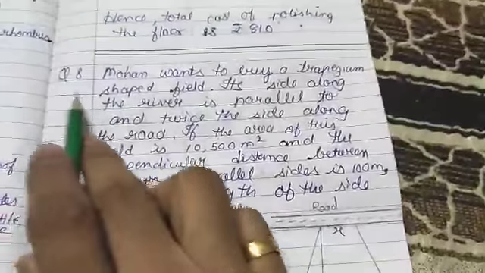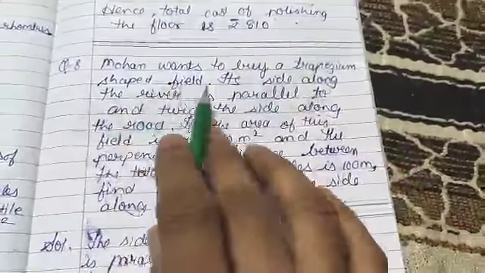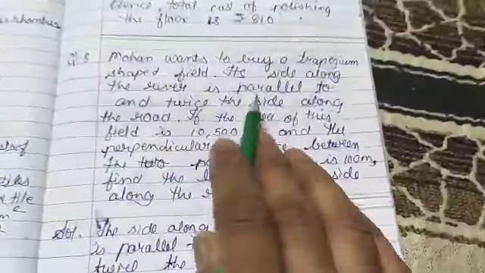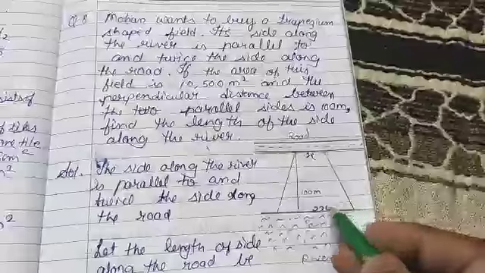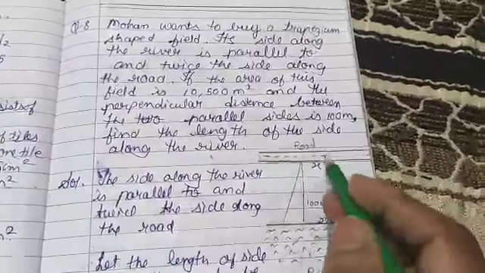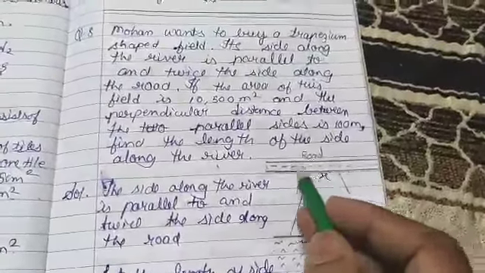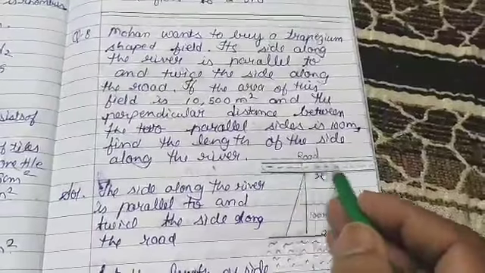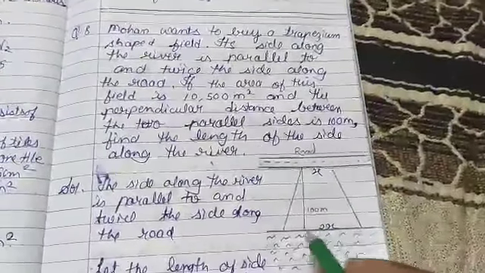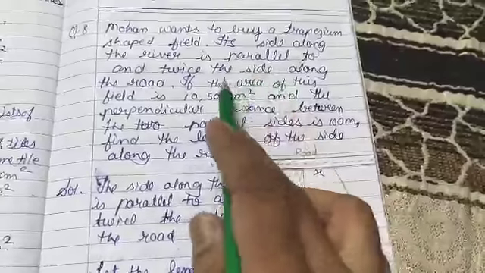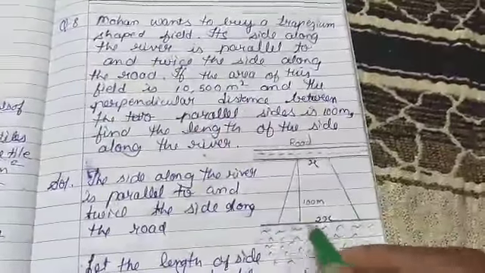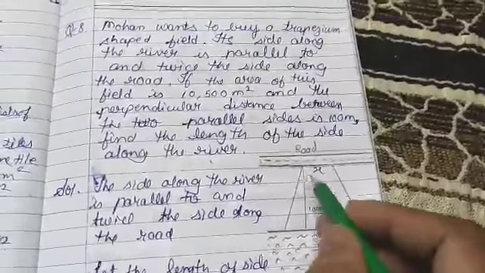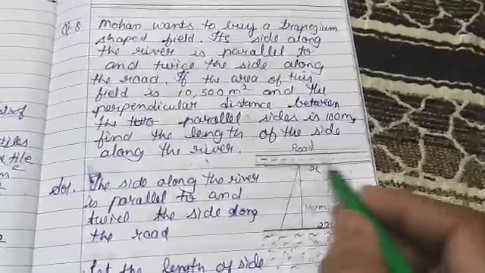Let us see question number 8. Mohan wants to buy a trapezium shaped field. Its side along the river is parallel to and twice the side along the road. Now this is one kind of trapezium field, where the side along the river is parallel and twice the side along the road. Means the side which is along the river is parallel and twice the side along the road.